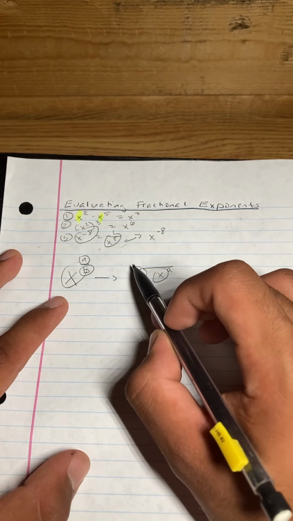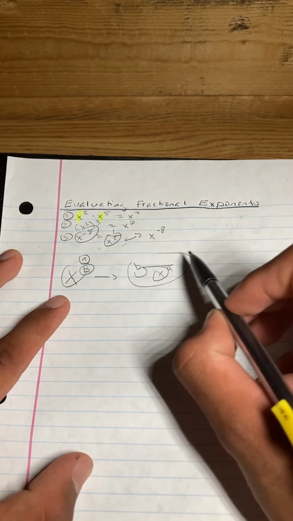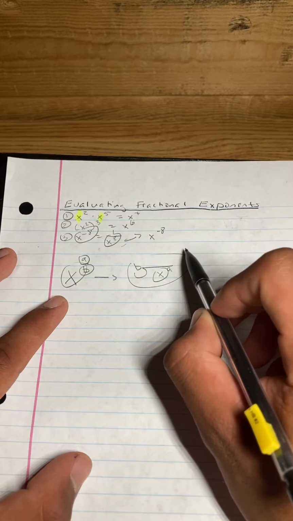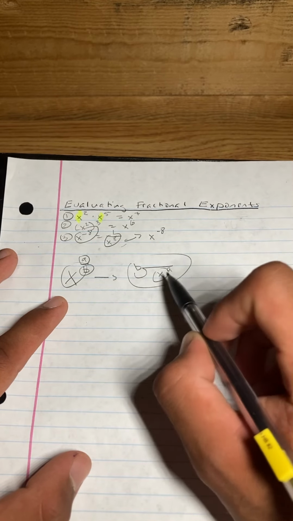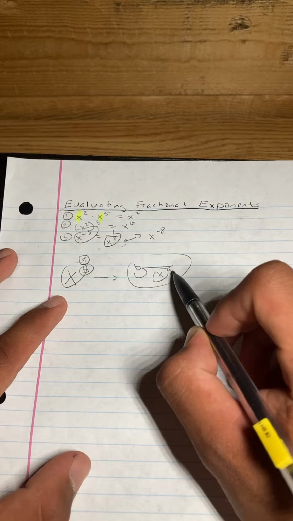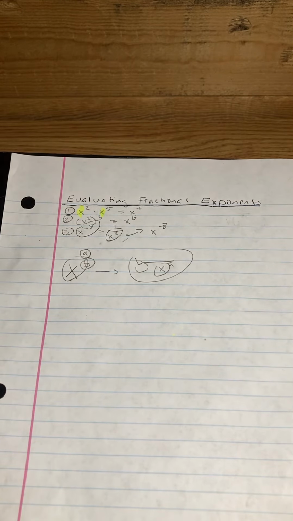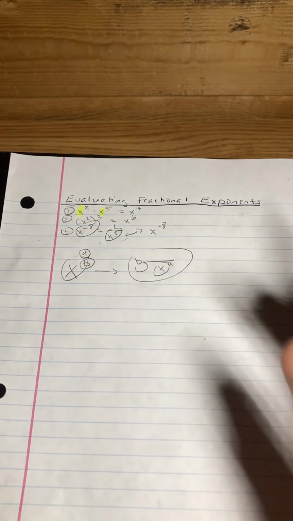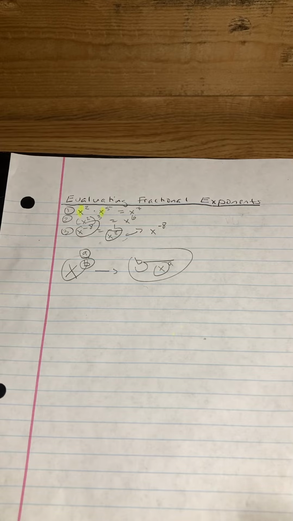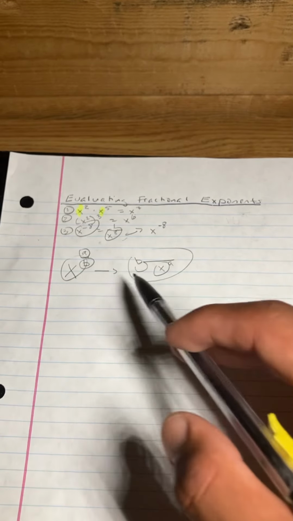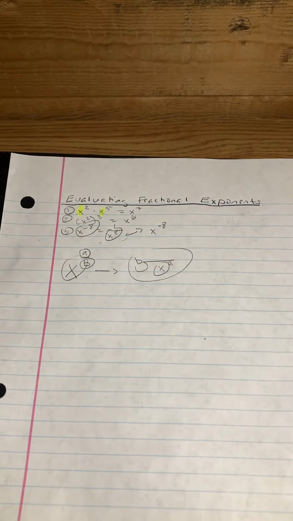This is saying it's the bth root of x raised to the a, if that makes any sense. Now that we have this settled, we're going to go over 3 examples where this would apply, and we'll be solving from there.